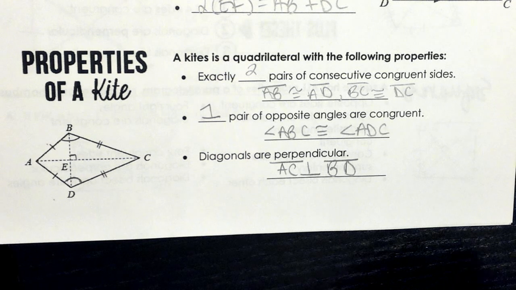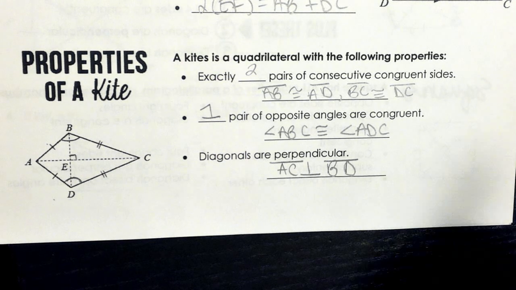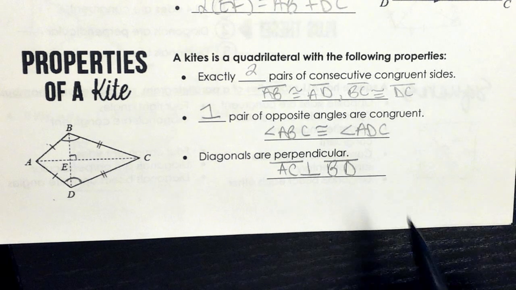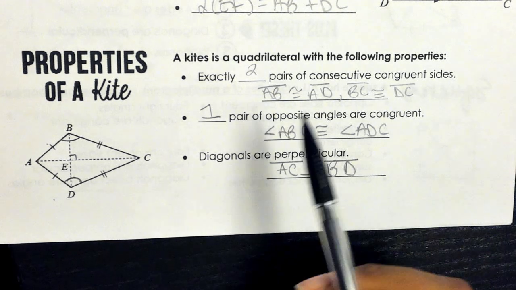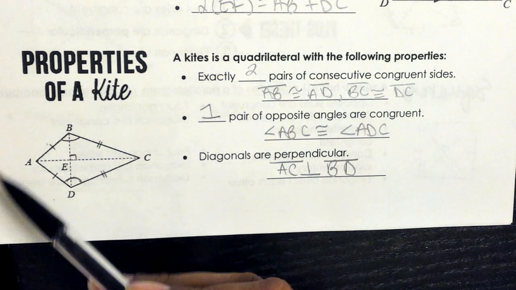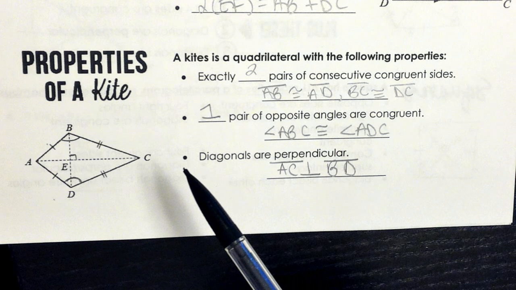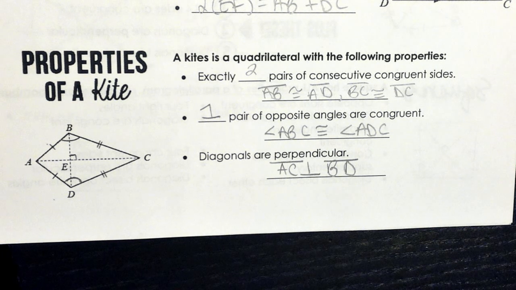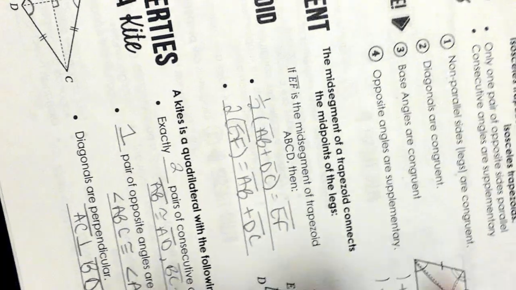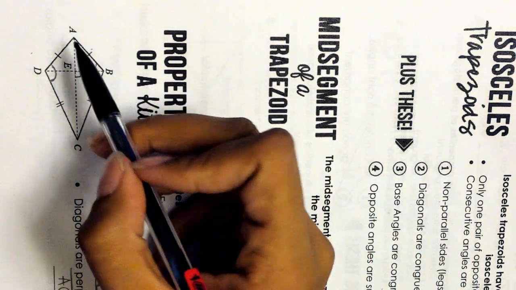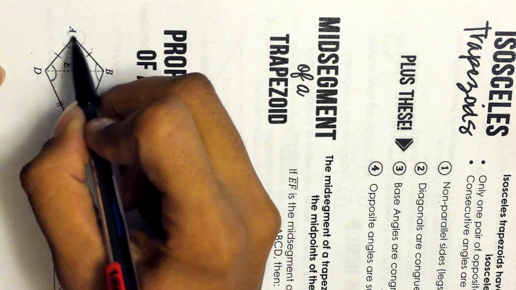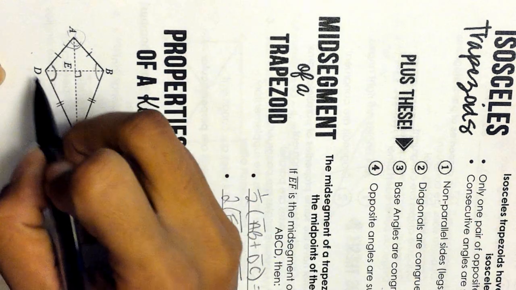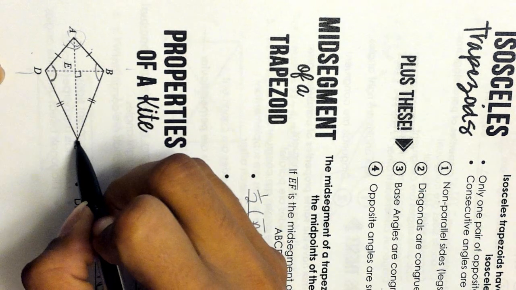Now, something I do want you to recognize, if you ever get thrown on a test, worksheet, anything: an easy way to remember what's congruent on a kite is to look at it like a body. If I was in front of you in class, I'd show you, but let's see if I can do it here. Imagine this is your head. This is a person, happy. Here are your hands, and here are your feet.